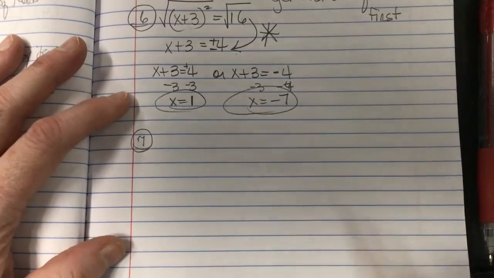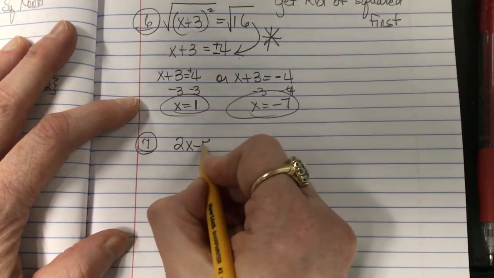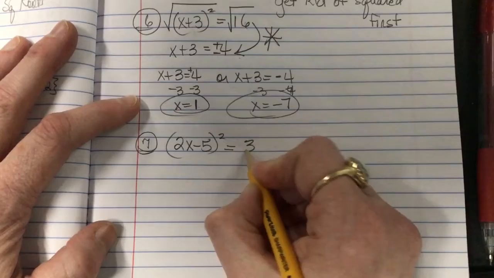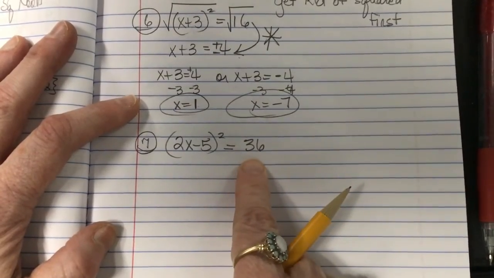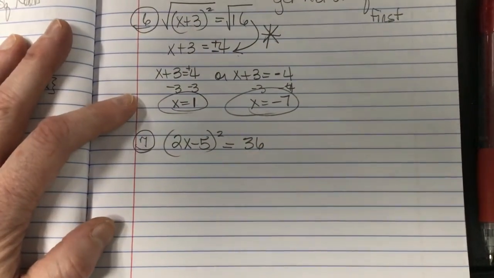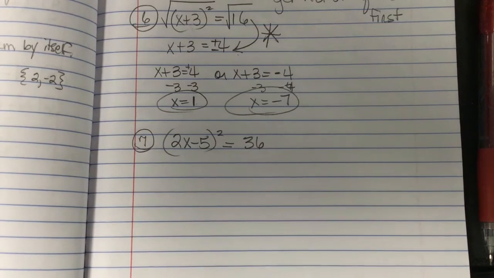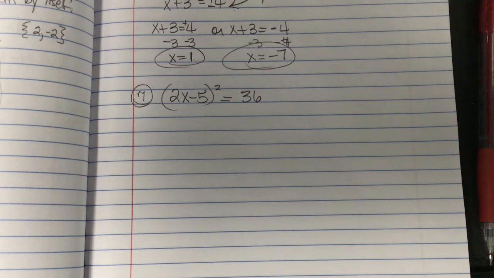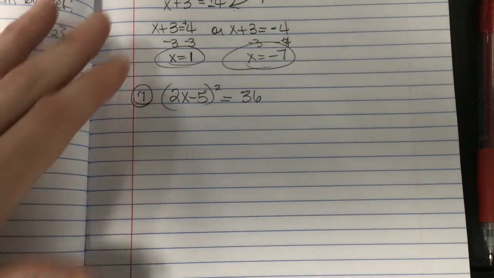Let's do (2x - 5)² = 36. Now, I only gave you perfect squares here. I'm going to save the ones that are irrational, complex, till we get into the quadratic formula. You just got to learn how to write them, and the quadratic formula will help you on that. So this one's in a big package. It's got a squared we got to get rid of. It's got a 5 you're going to have to get rid of, and a 2. So you've got the x with a lot of stuff around it.